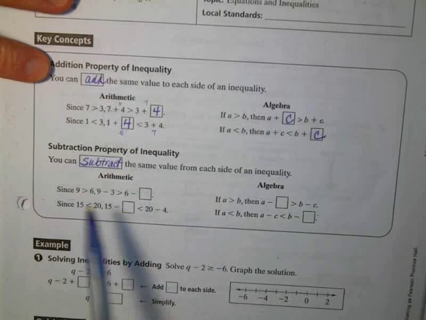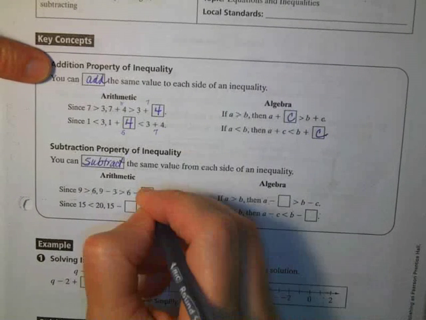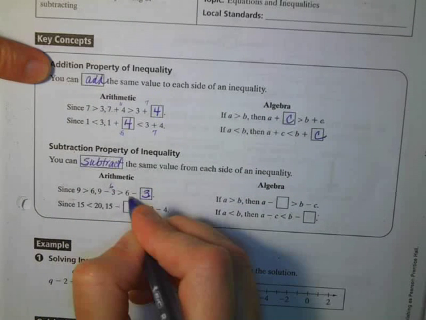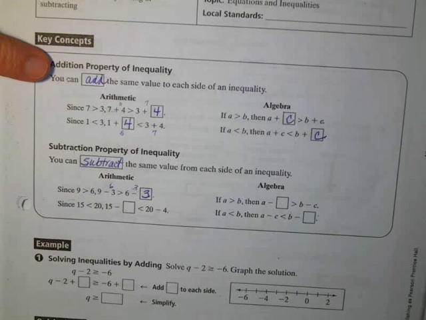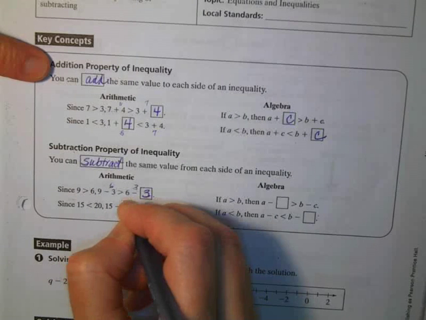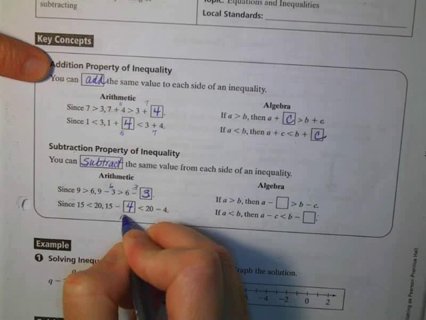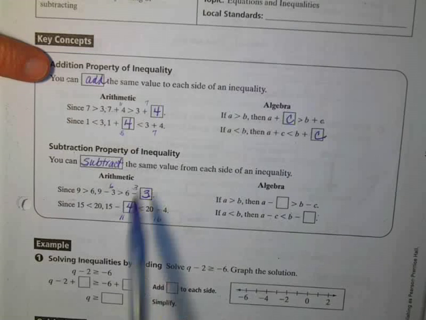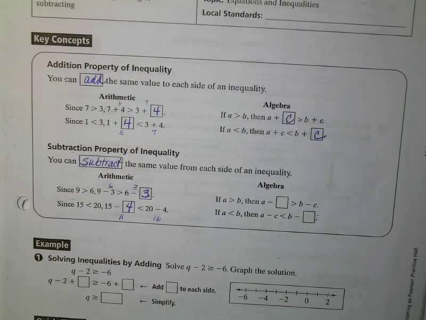So let's look at it with numbers. 9 is greater than 6, so 9 minus 3 is going to be greater than 6 minus 3. Quick check here, 9 minus 3 is 6, 6 minus 3 is 3. It's true, 6 is greater than 3. Similarly, 15 is less than 20, so 15 minus 4 is going to be less than 20 minus 4. 15 minus 4 is 11. 20 minus 4 is 16, so 11 is less than 16. True statement.